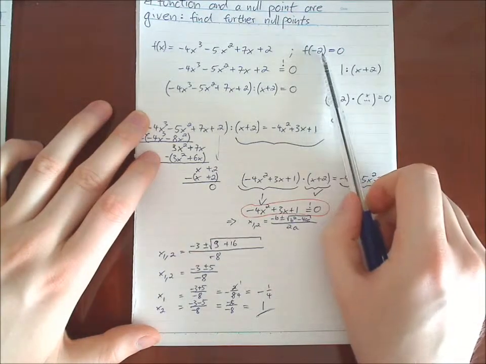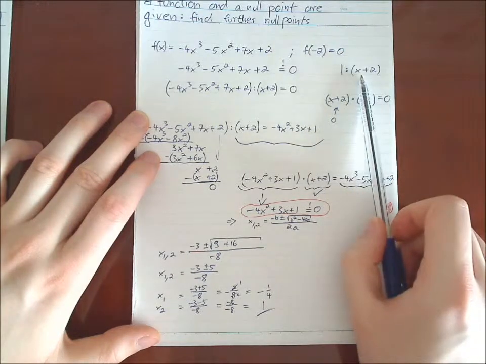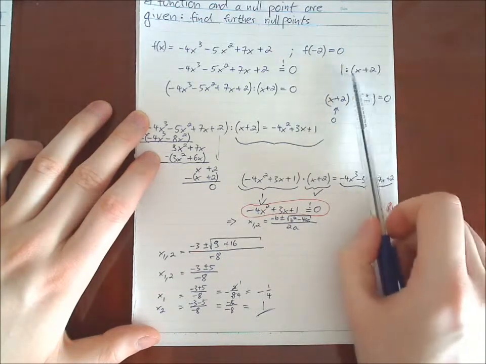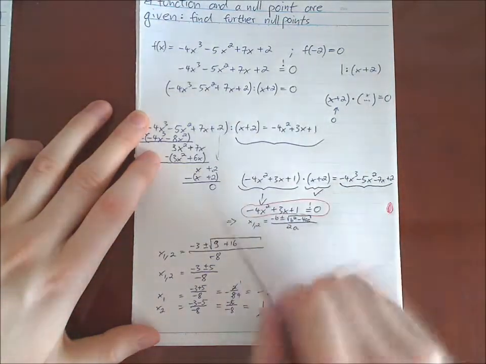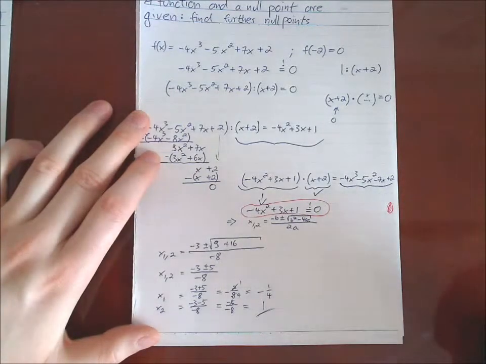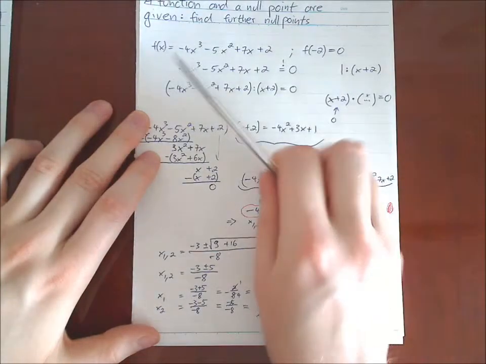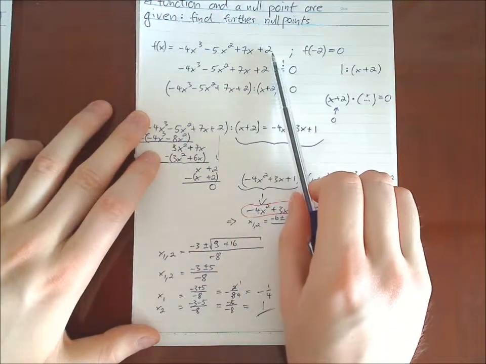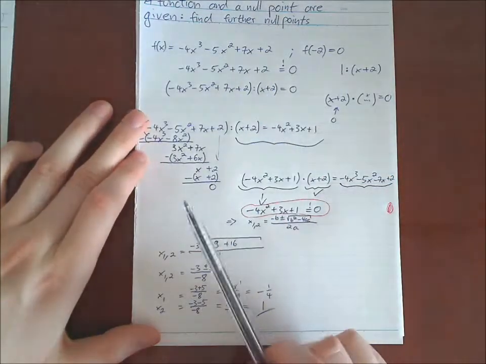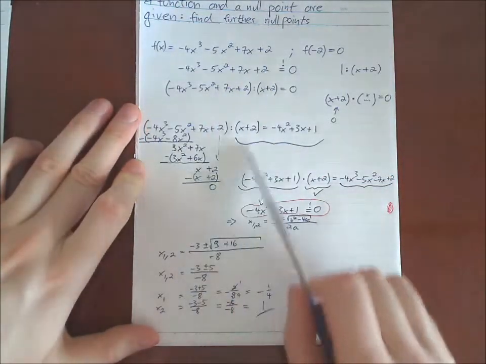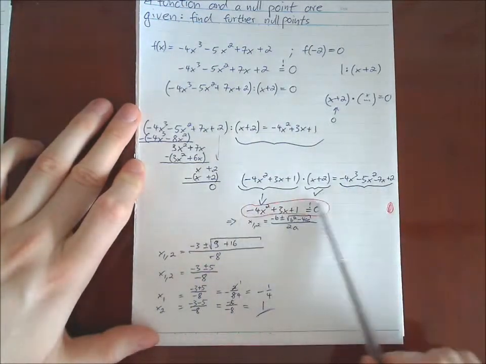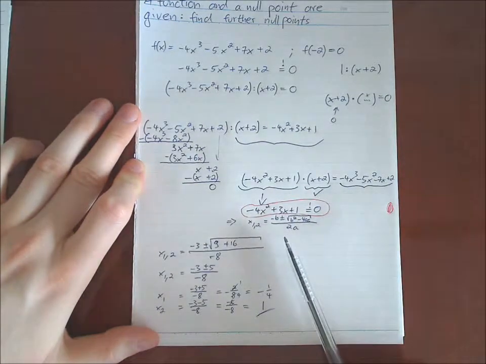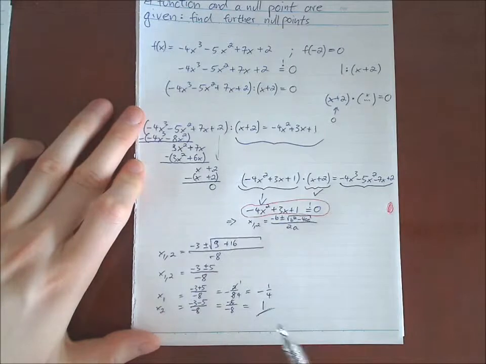If it were 3, just f of 3 is 0, then it would be x minus 3, and we would divide the polynomial by x minus 3, but everything else, the procedure would be exactly the same. So this is just to memorize. So we cut down, we took apart the big polynomial, we divided it by the information which was given already in the exercise. That's this part, the polynomial long division. And then this is just to visualize it a little bit. And then we applied the quadratic formula, and then we found out about the two other null points.